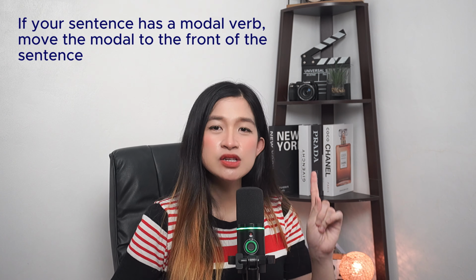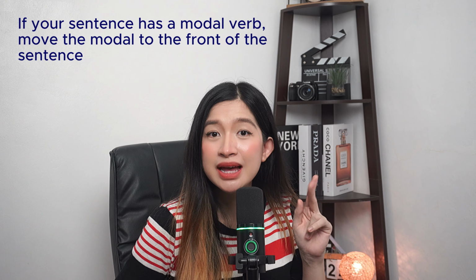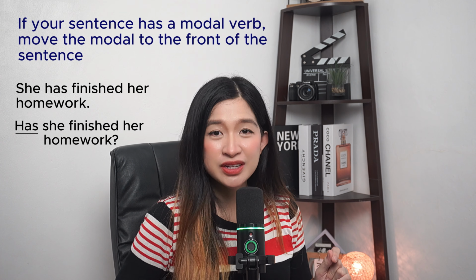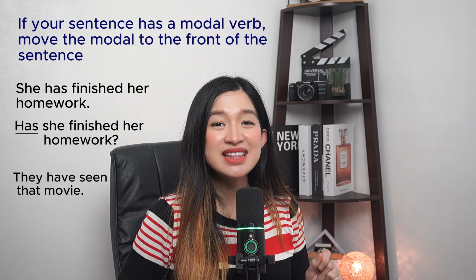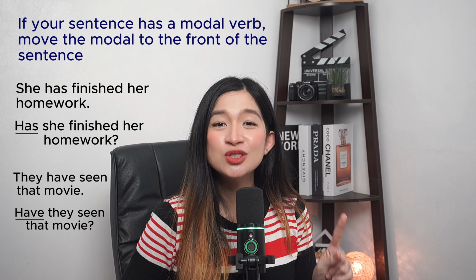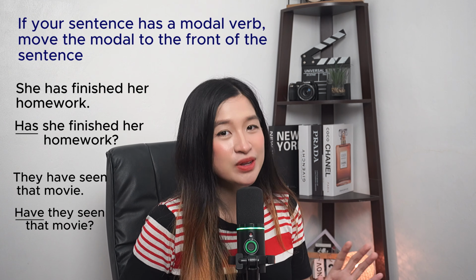Next, if your sentence uses have or has for present perfect, just switch them. For example, she has finished her homework. Has she finished her homework? They have seen that movie. Have they seen that movie? Don't add do or does. Present perfect already has its own helper.